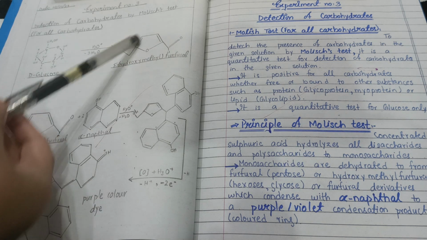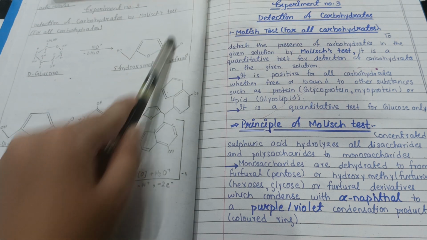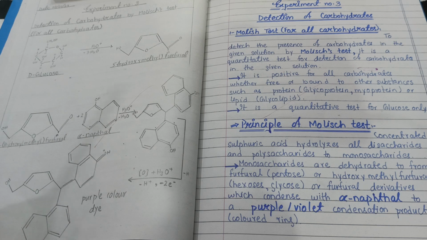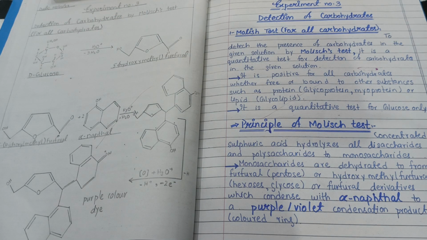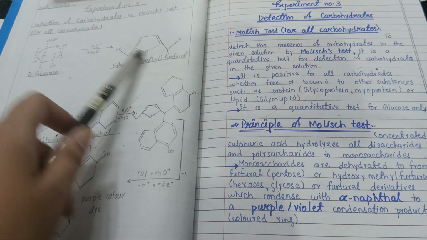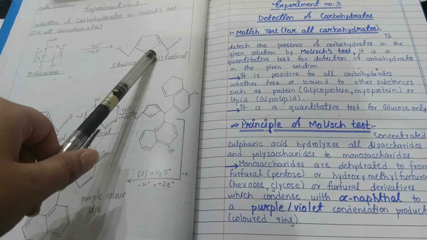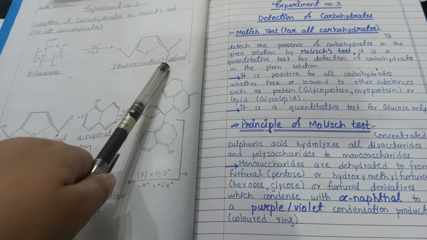So this is the furfural link. If you remove this part and this part, you only see the furan ring. You study furfural in the furan compound when I explain heterocyclic compounds. If you just focus on this part, you will see an aldehyde group is attached to the furan ring. Whenever an aldehyde attaches to furan, furfural is going to form.